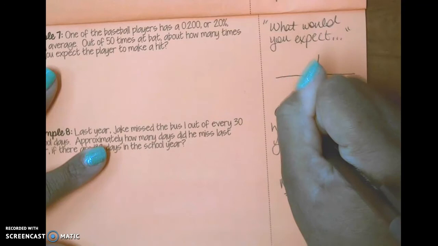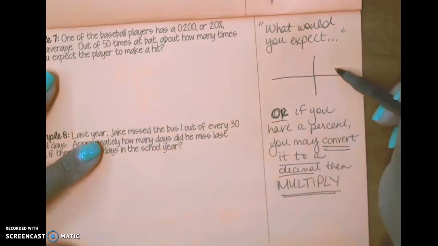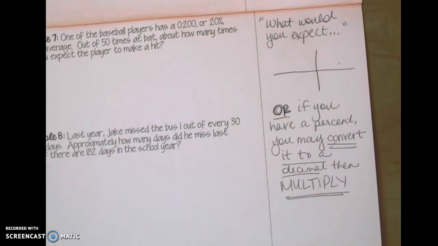And this is a big OR. You can do either or, the proportion box or the conversion and then multiplication. But you need to be familiar with what you're converting and why you're converting it and what to multiply by. So you have to be careful.